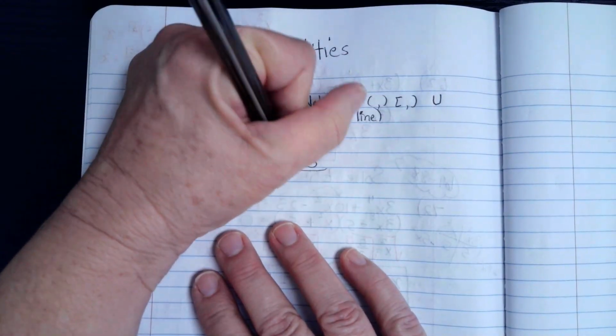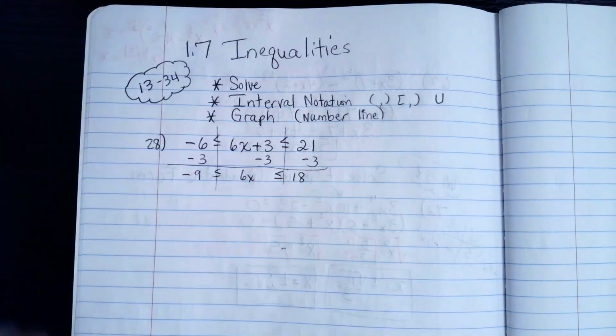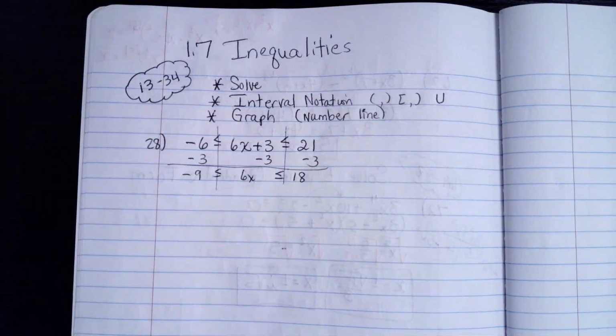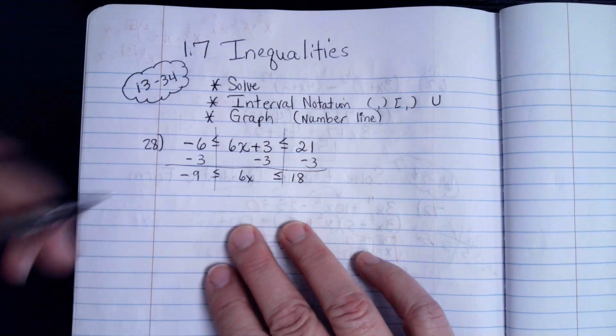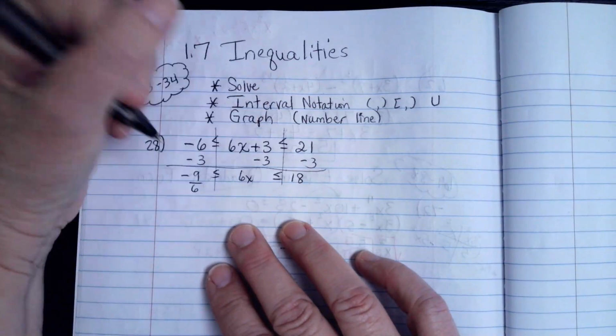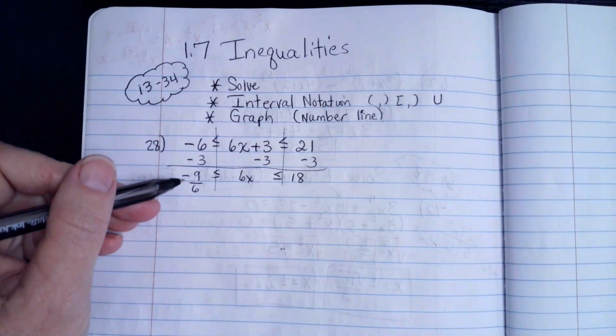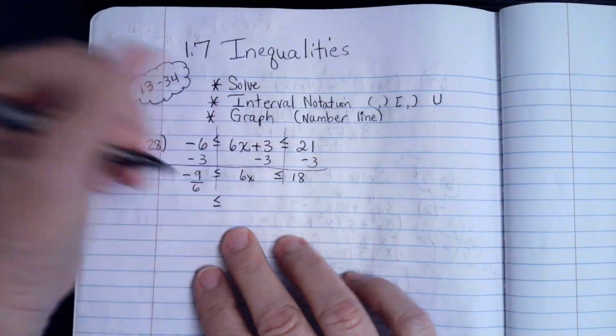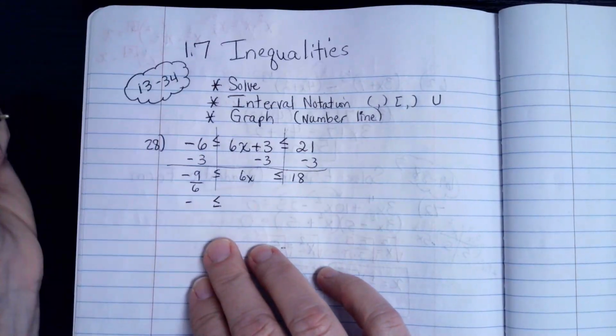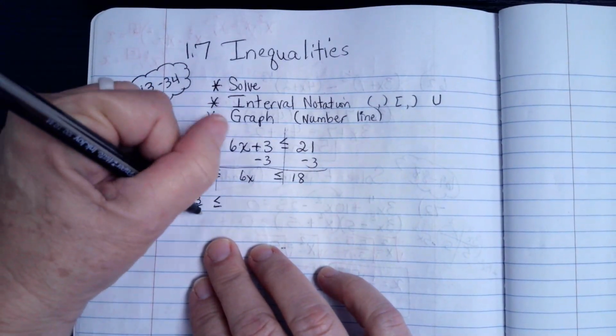Okay, and I didn't do any multiplying or dividing by a negative, so it's still less than, equal, less than, equal. So what's your next step going to be? Okay, you might want to show it here just to help you see how to simplify it. That fraction simplifies on the left. What's it going to be? Over 3 over 2, right?